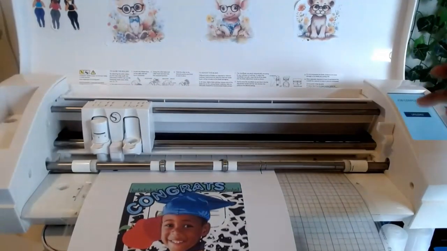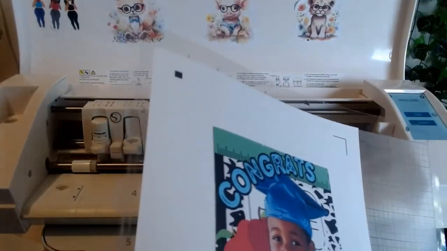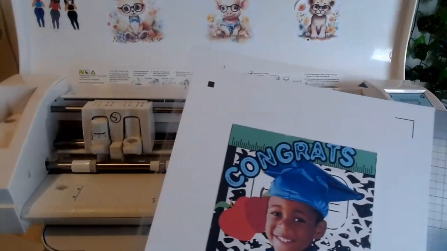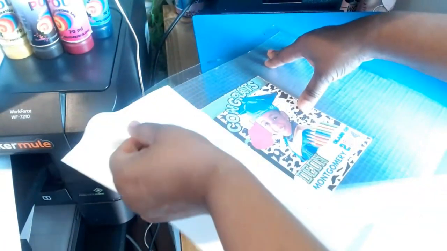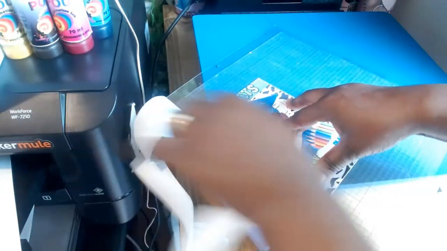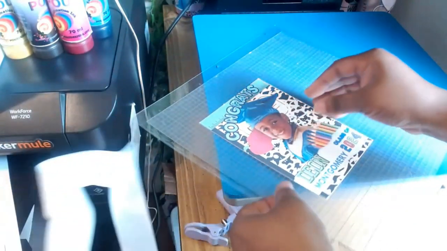So I cut two of it, like two pieces of this one and two pieces of the one with the girl. And so I'm going to rip it off. It cut really well. The settings are good. It cut really, really well.